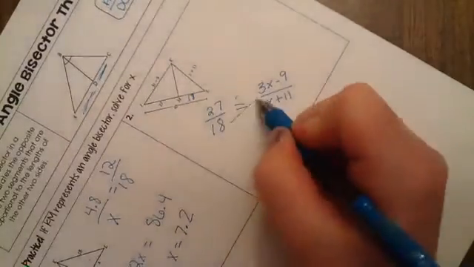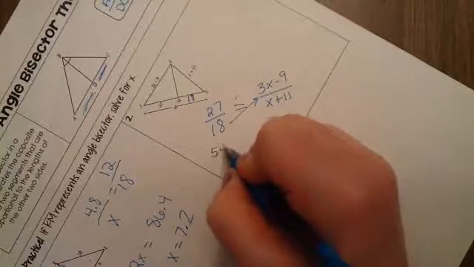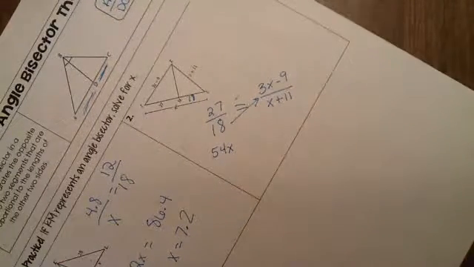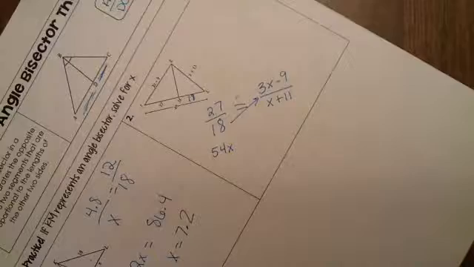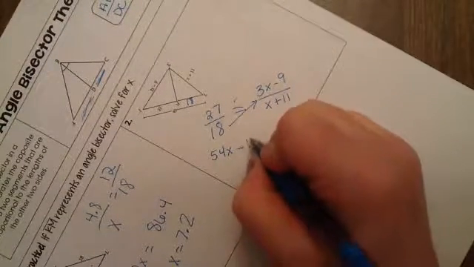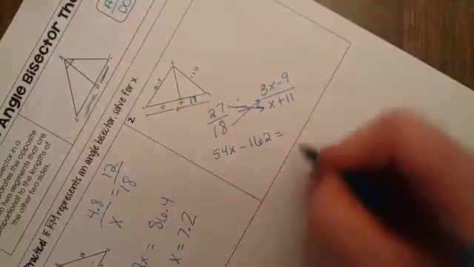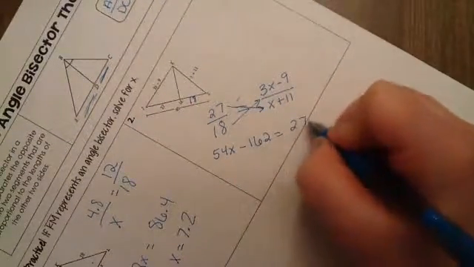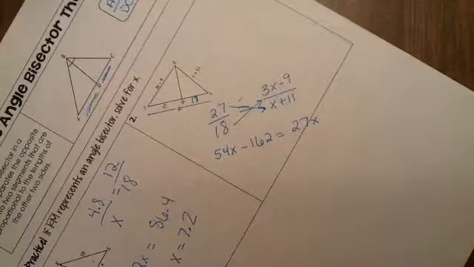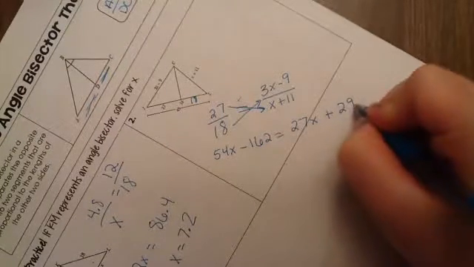So 18 times 3x, 54x, and 18 times negative 9, negative 162. And then here, make sure we distribute a 27. 27x, and 27 times 11, positive 297.